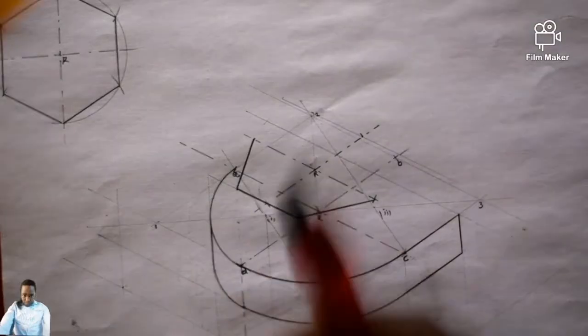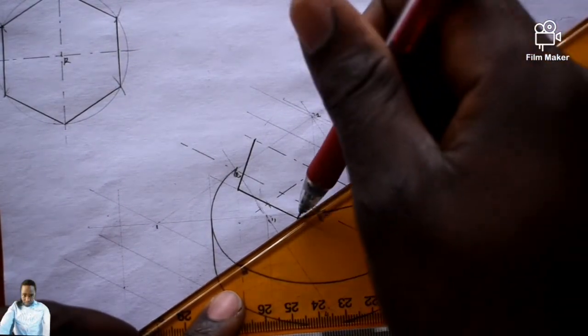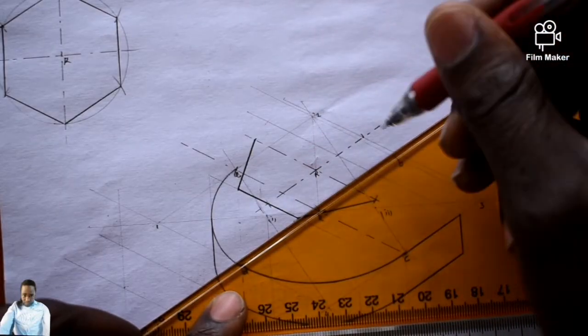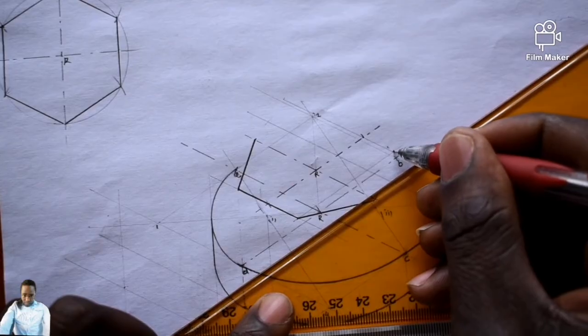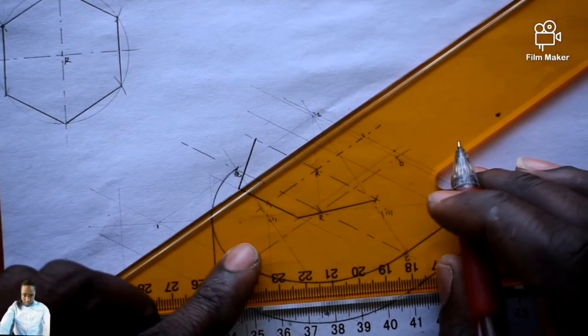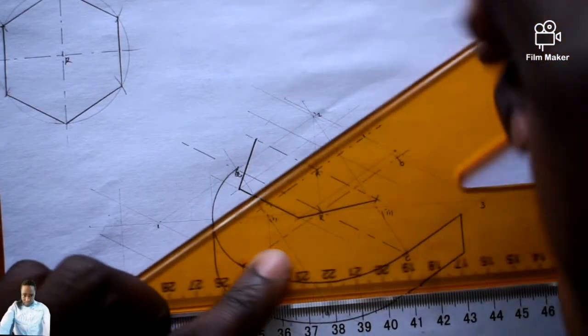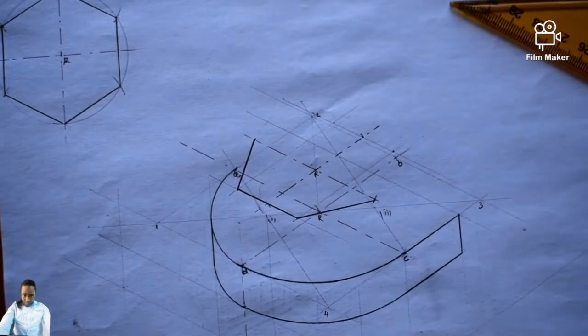Then this one as well as this one, they're supposed to be parallel. Where is it now? It's right there. Remember, it's right there. It's not this one. So even on this other side, they'll be parallel to each other. That's how I go about it, you understand?